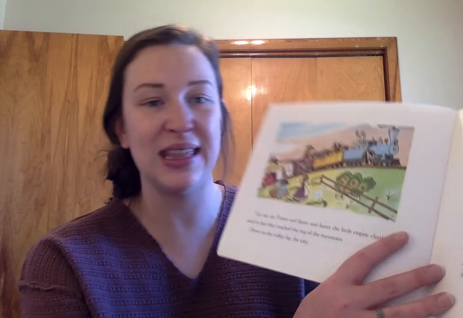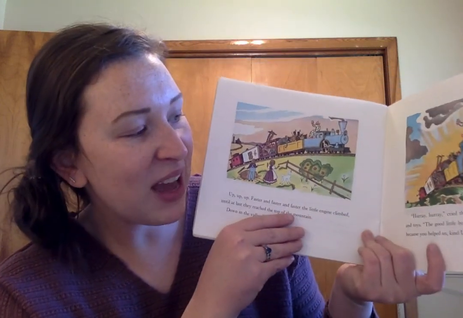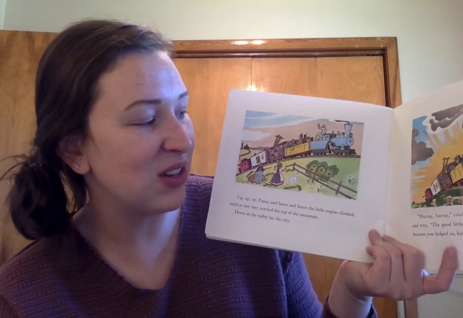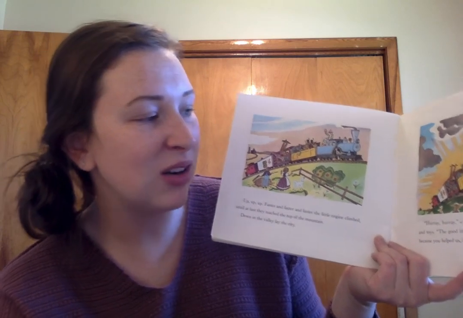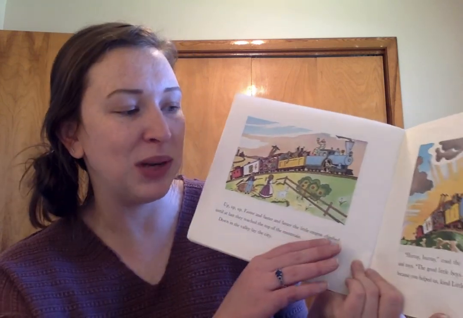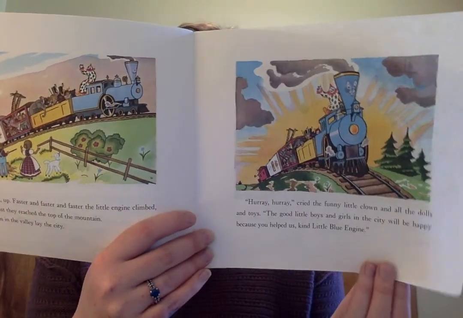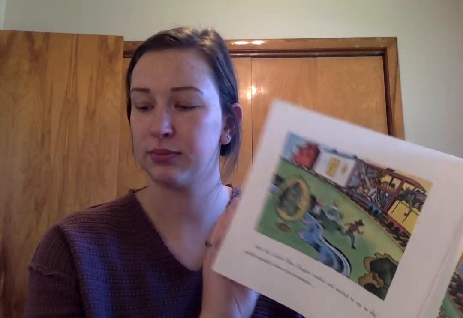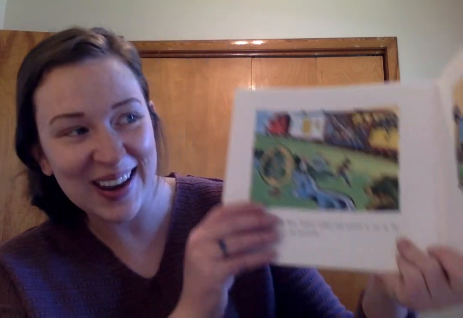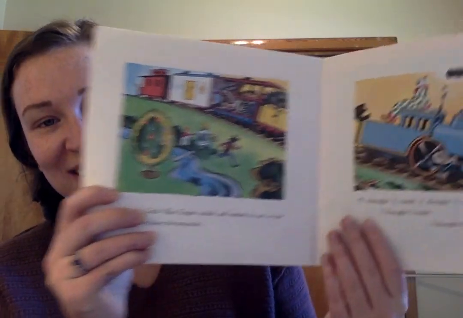Up, up, up, faster, faster, faster, the little engine climbed until at last they reached the top of the mountain. Down in the valley lay the city. Hooray, hooray, cried the funny little clown and all the dolls and toys. The good little boys and girls in the city will be happy because you helped us, kind little blue engine. And the little blue engine smiled and seemed to say as she puffed steadily down the mountain, I thought I could, I thought I could, I thought I could.